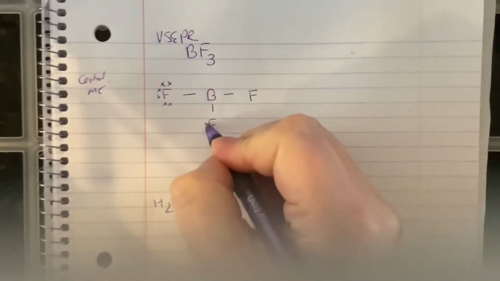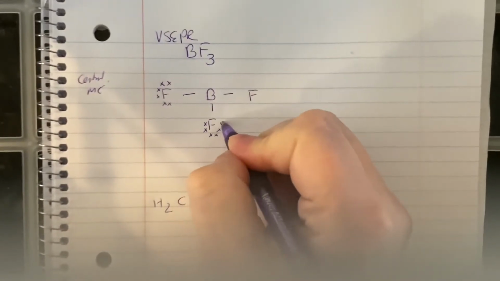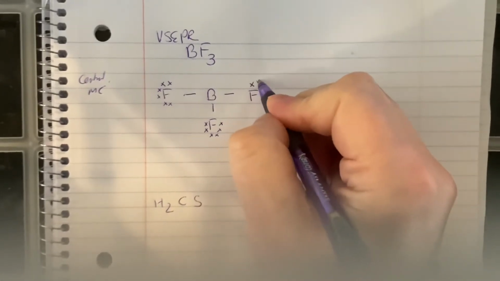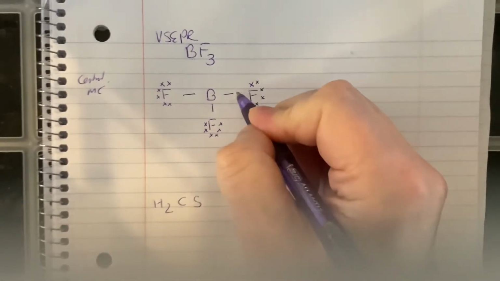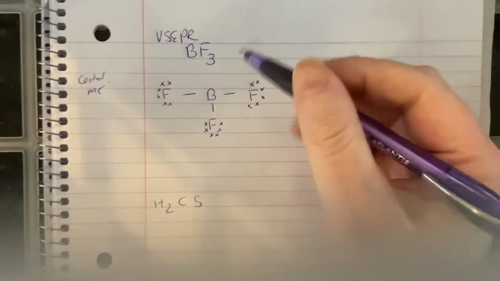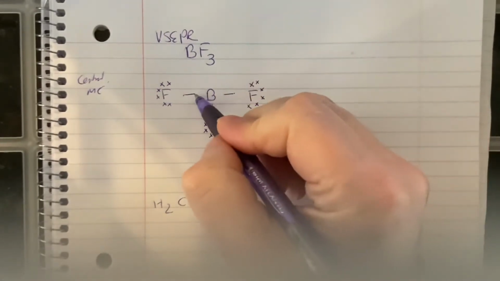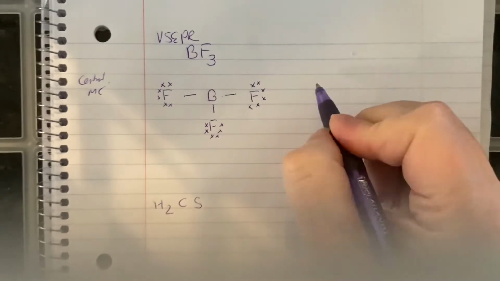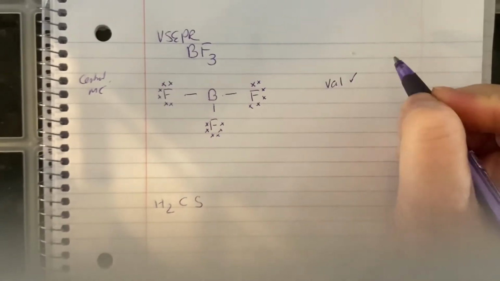1, 2, 3, 4, 5, 6, 7 for each fluorine. Okay, so now I just checked. Boron has 3. All the fluorines have 7, so my valences are correct.